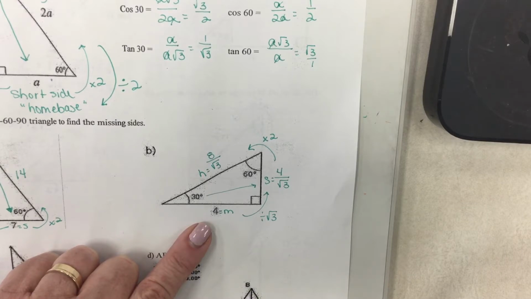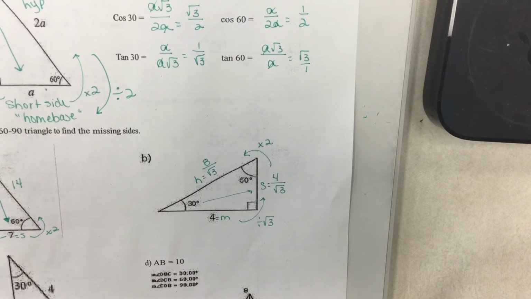Everything is in reference to home base. If the short side is not given, that's the first step, is get to the short side. So if the short side, home base, is not given, you'll be doing 1 division and then 1 multiplication.